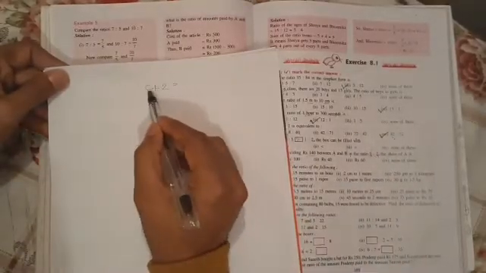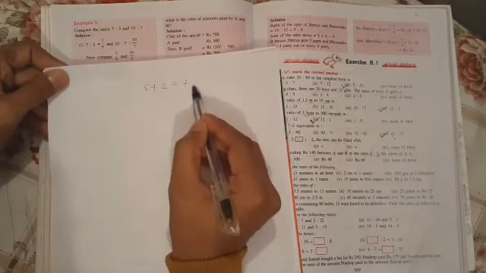So what will be A's share? To find A's share, we have to find the sum of the ratio of both persons. Their ratio is 5:2, so 5 plus 2, the sum of the ratio, is 7. So the total amount is 7.